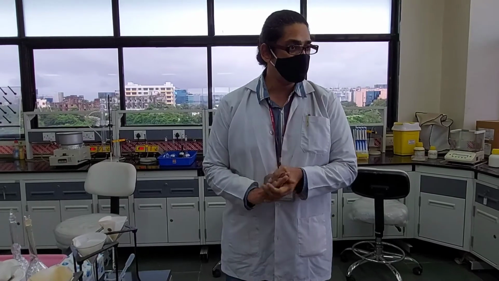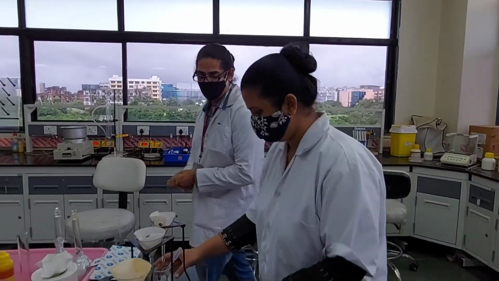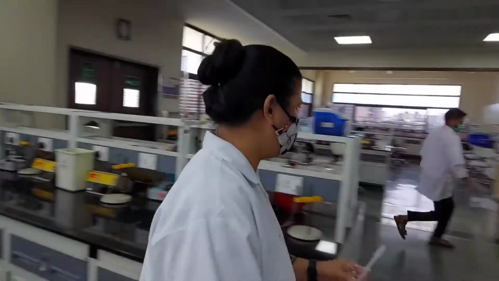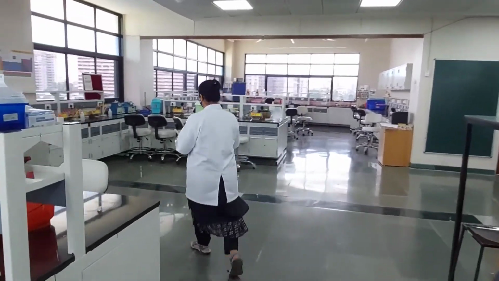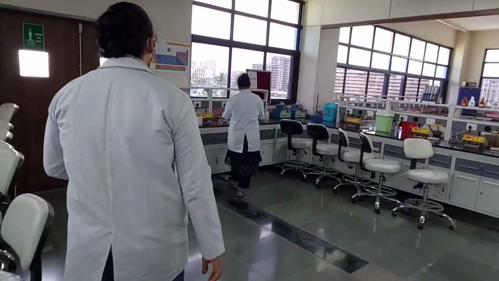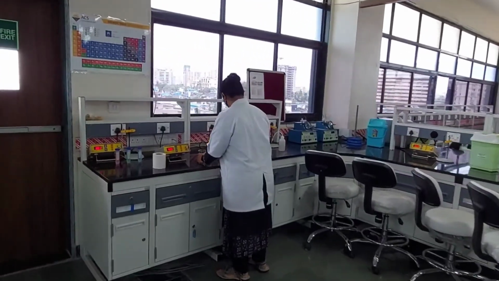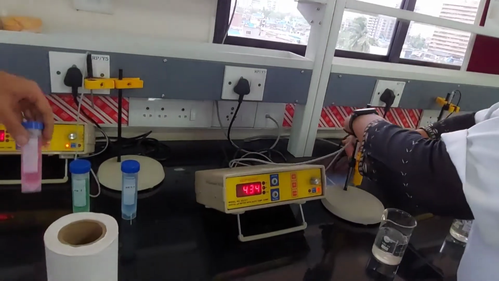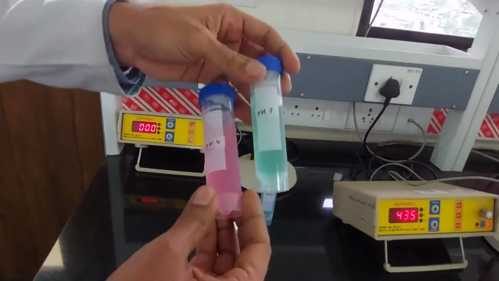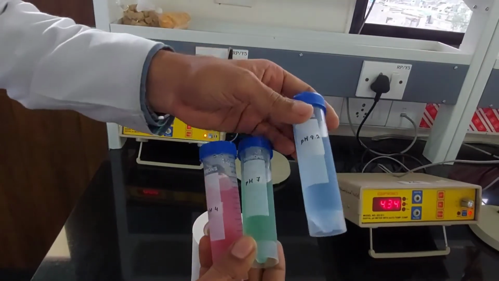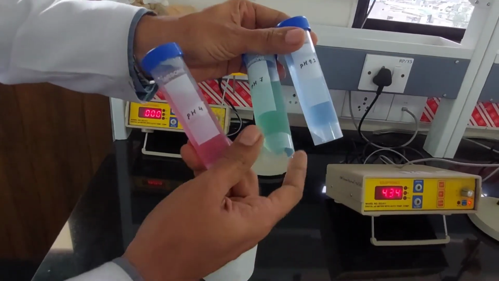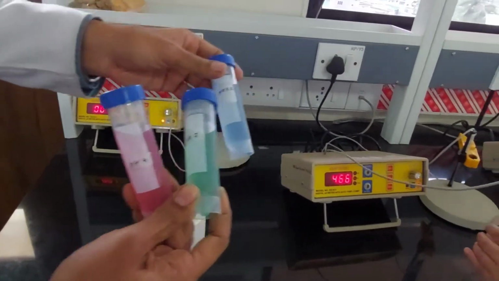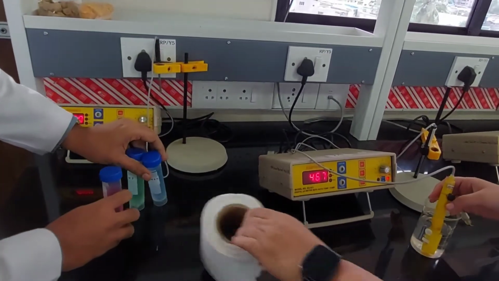Now, can we first measure the pH for it? Sonali is going to help us. We are moving towards the pH meter which we had calibrated and kept already. And these are the calibration solutions. We had used these solutions for calibrating our pH meter: pH 4, pH 7, and pH 9. So you calibrate this instrument across the range, and then you start measuring.